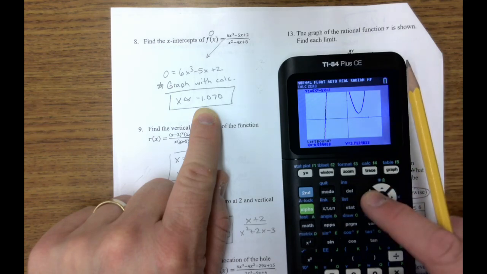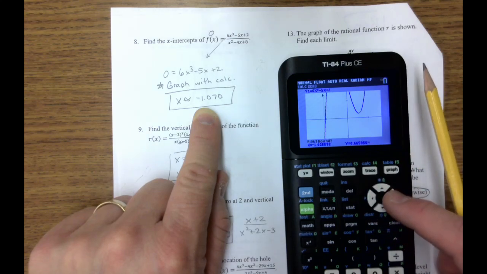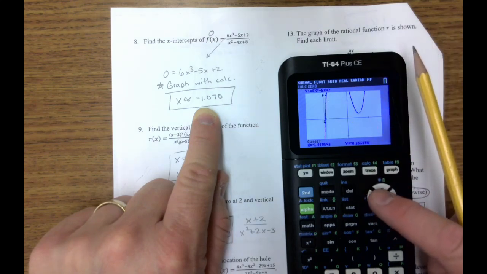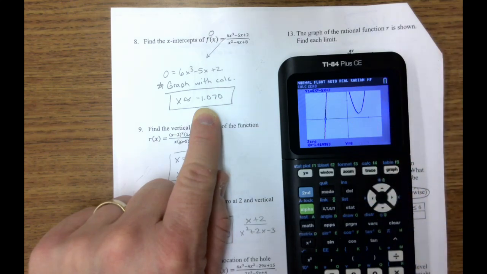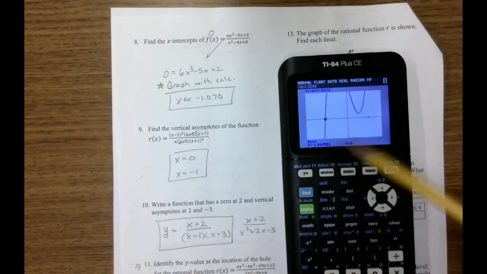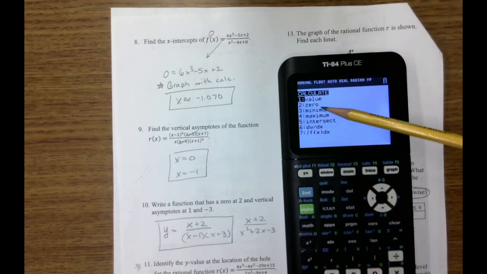Sometimes it's a little bit hard to find, but there's my cursor. I'm going to guess on the left side of the 0, then on the right side of the 0, left, right, and now I'm going to guess where my 0 is, probably about right there. Press enter. My calculator does the math and rounds it for me: -1.07. So you can use that zero feature right there.